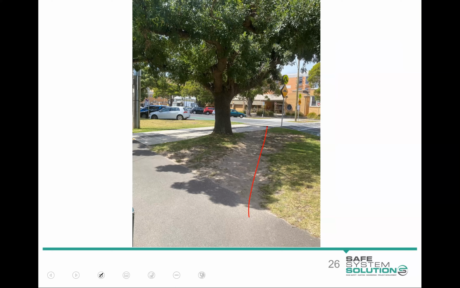Well, I do love a raised pedestrian crossing, a wombat crossing. We'll come back to talking about that. So that's a good one. That might go into our pedestrian design course.